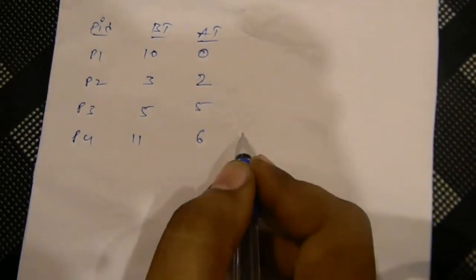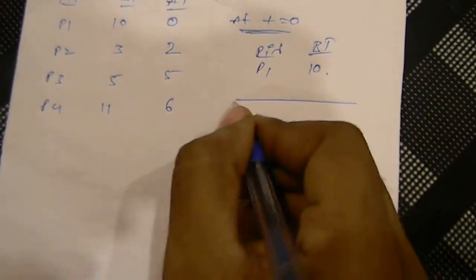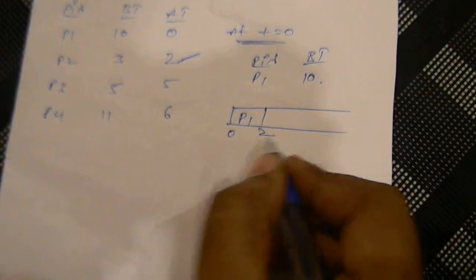That means at t equals 0 milliseconds, there is only process P1 and its burst time is 10. Now the CPU starts executing P1 until the next arrival time, that is up to 2 milliseconds.